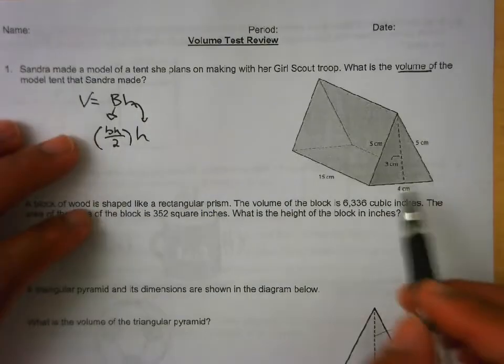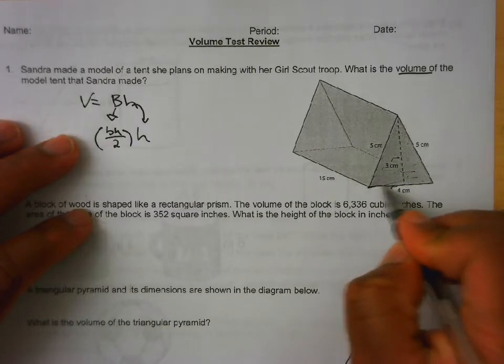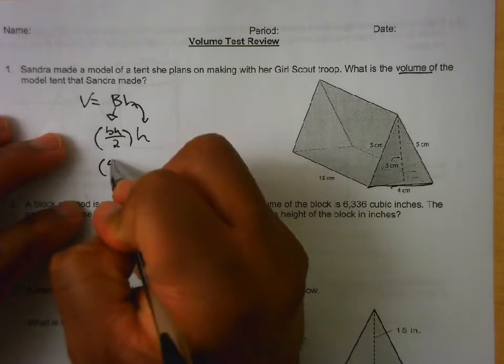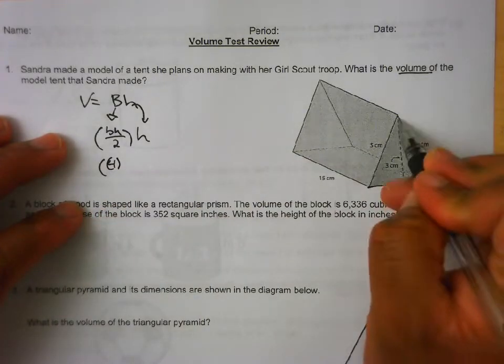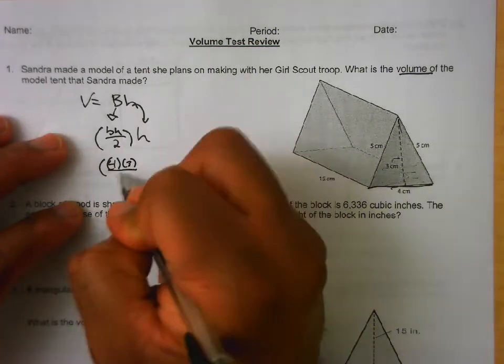So let's look at the triangle first. Let's look at this only right here. What is the base of this base? 4. What is the height of this base? 3. And we divide that by 2.